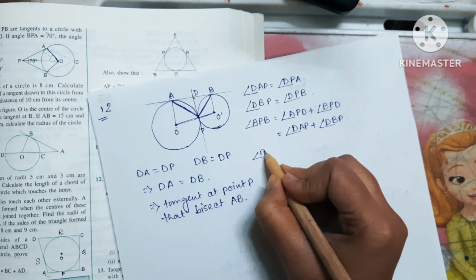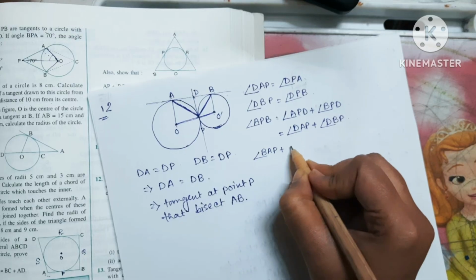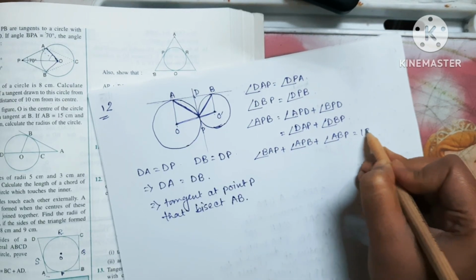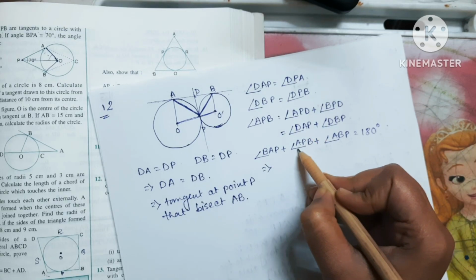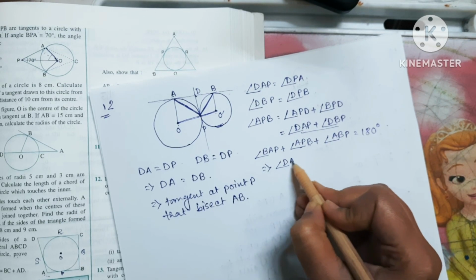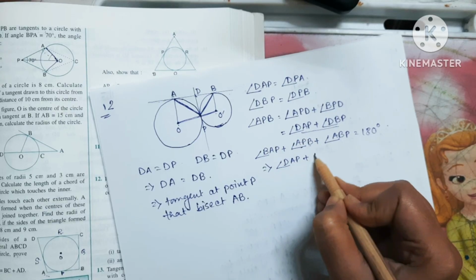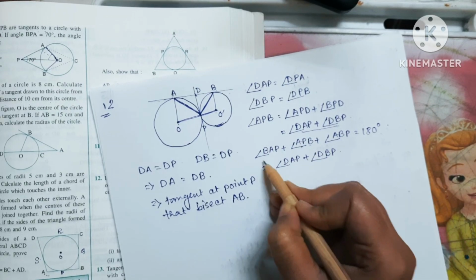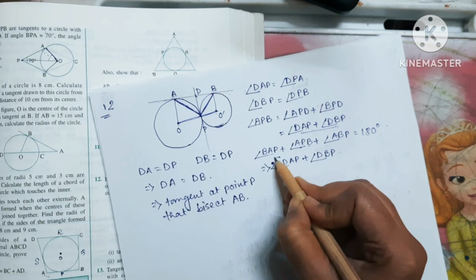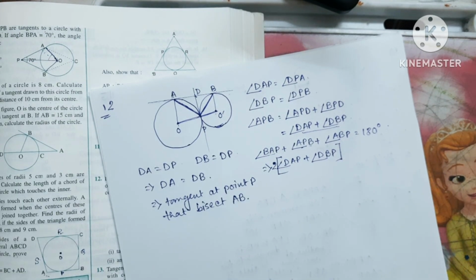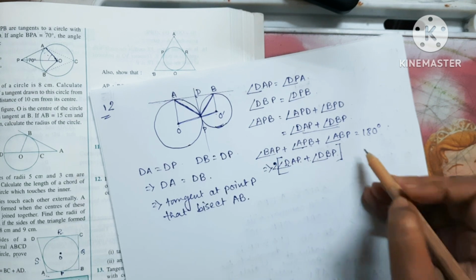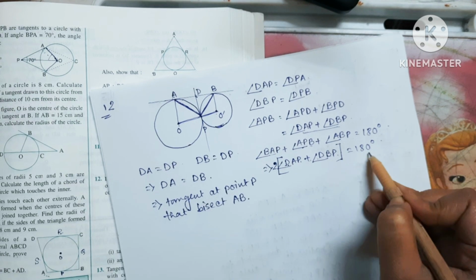So BAP plus APB plus ABP is equal to 180 degrees. Now instead of APB, you can write this one, so angle DAP plus DBP. Now DAP and BAP are the same, so this is twice of this one. So 2 into (DAP plus DBP) is equal to 180 degrees.